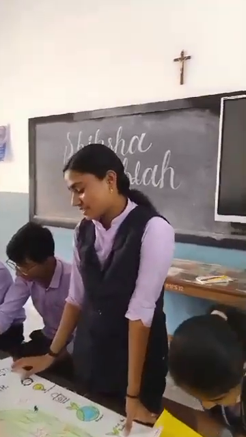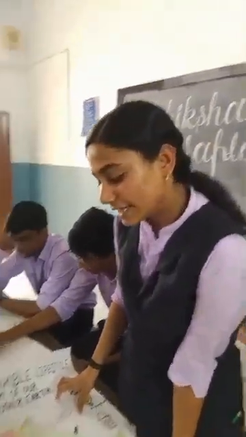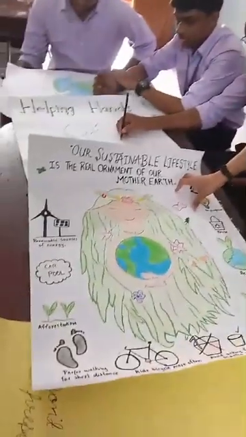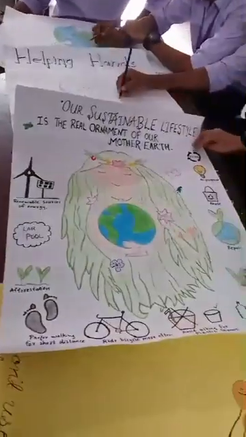This poster is showing a sustainable lifestyle by using renewable sources of energy, carpool, afforestation, and recycling.